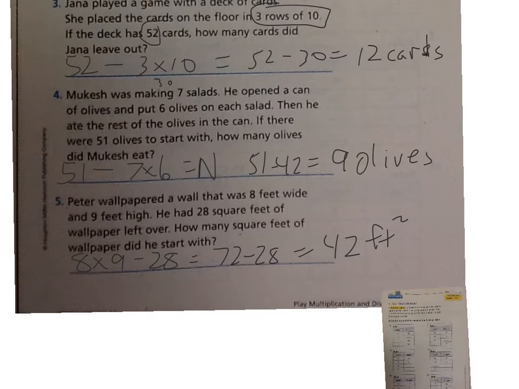You know, now that I look at it, I did this completely wrong. It should be plus 28. Because he used 8 times 9, which is 72, and he had 28 square feet left over. So you would add that 28 to the 72, because that tells you how much he started with. So this is not the right answer. So you would get 72 plus 28 is 100 square feet. Wow, I tricked myself. For a second there, I'm like, that doesn't seem right. Because it says he had 8 feet by 9 that he had to wallpaper. So he wallpapered 72 square feet. But he had 28 square feet left over. So you add that to it, and that tells you how much he started with originally.